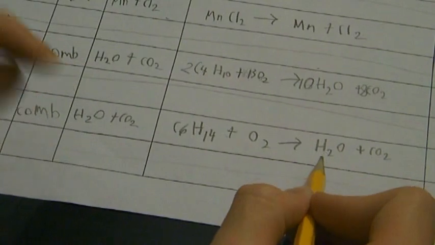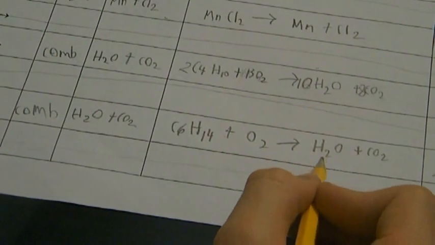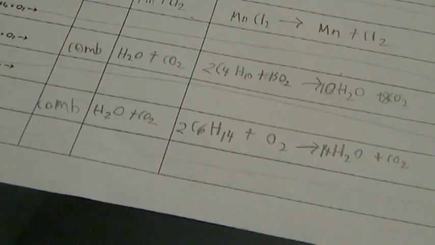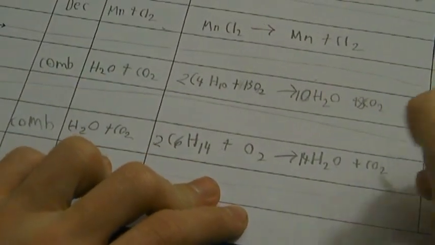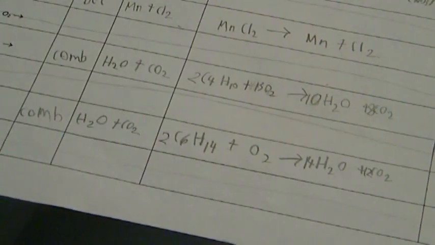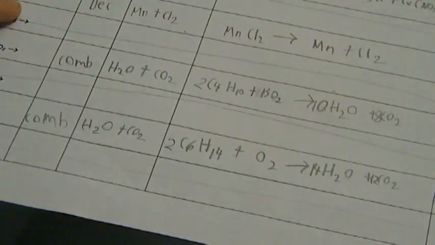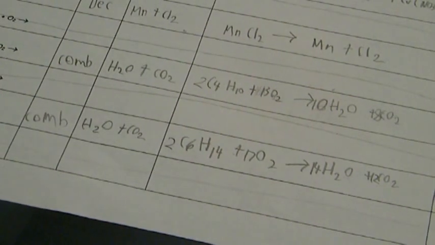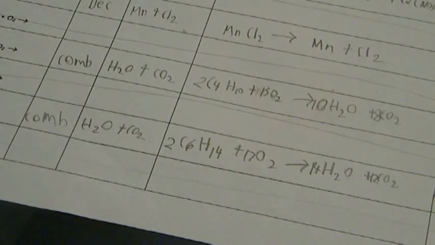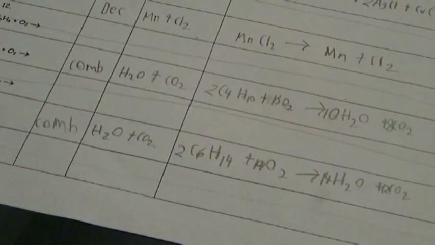So we have 14 H's on this side, so by default we'd try to multiply this H2 by 7, so we'd have 14 H's on this side, but that gives us an odd number of O's, and we can't have an odd number of O's on that side. So once again we'll have to double, so we'll have 14 H2O, and then on this side we'll have 2 C6H14, which means we're going to have 12 C's, so we'll do 12 CO2, which gives us 24 oxygens, plus another 14 oxygens, which is 38. So then we're going to have 17 O2s, because that gives 38. Just kidding. We're going to have 19. So we're going to have 19 O2s to give us 38. And that's it. Once again, here are the answers.